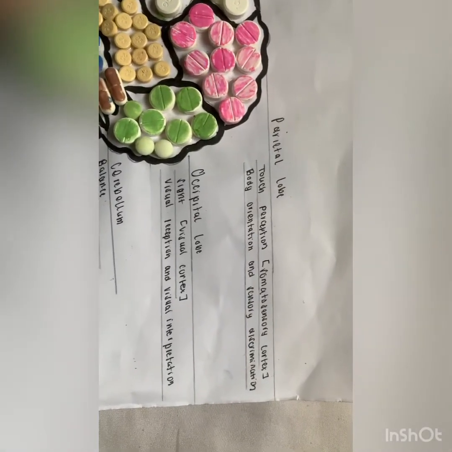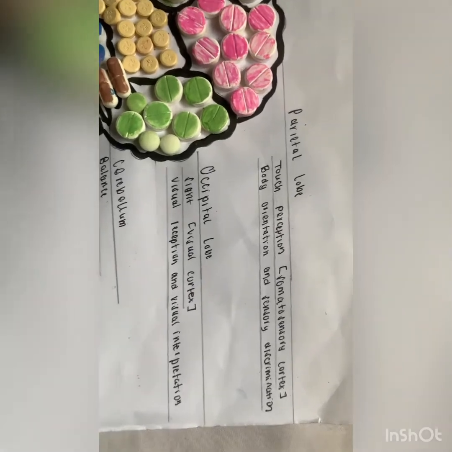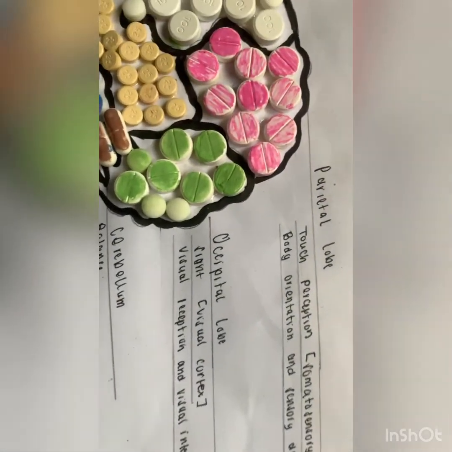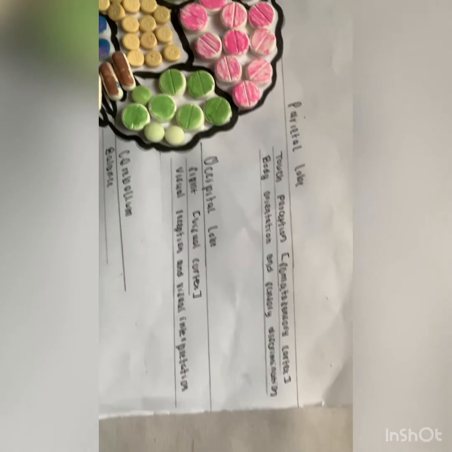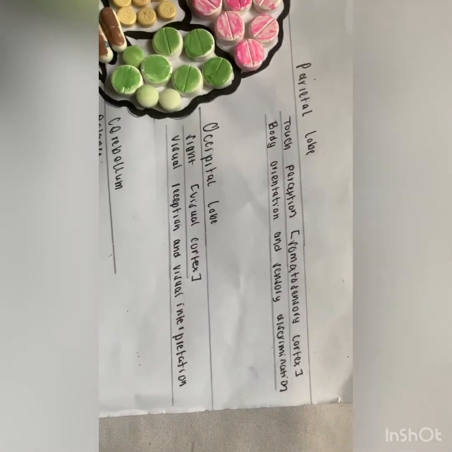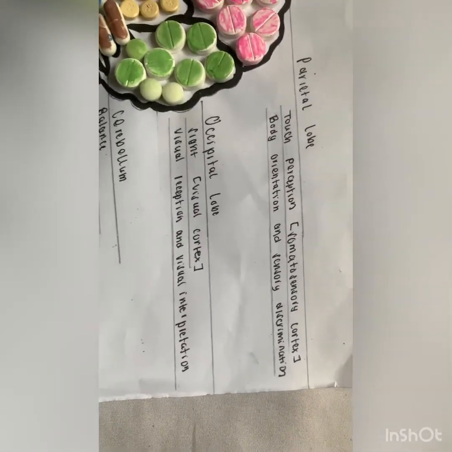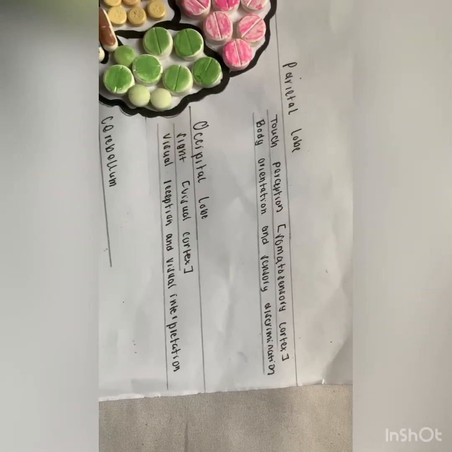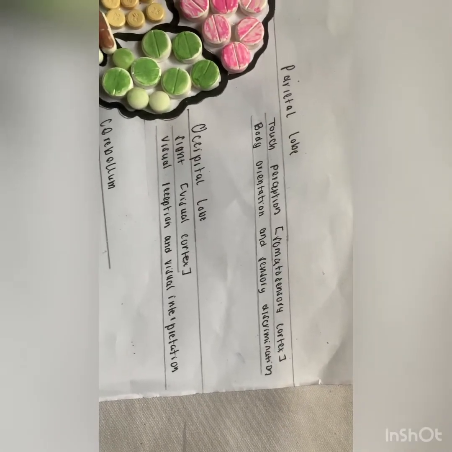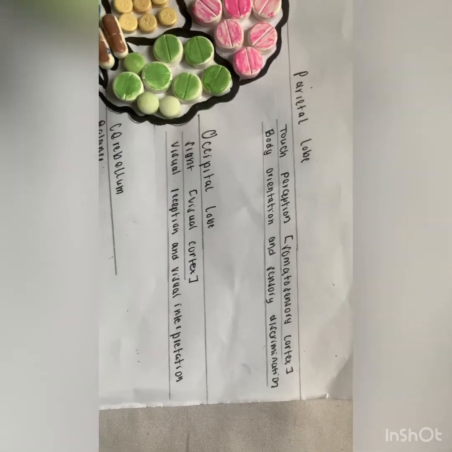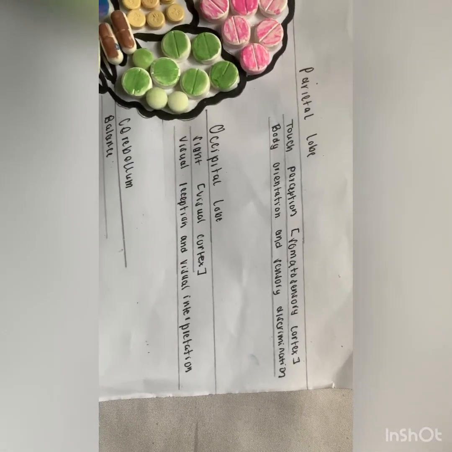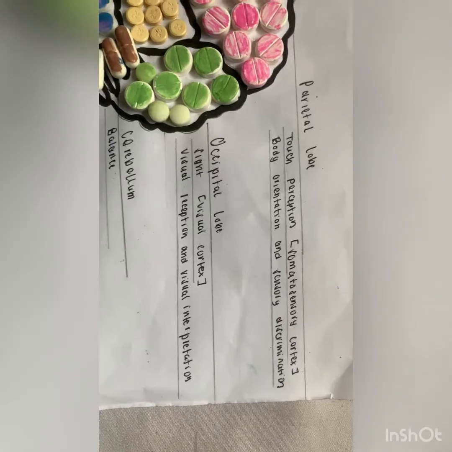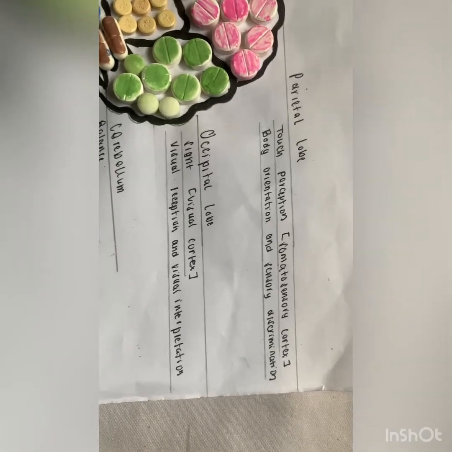Next, we're going to have a closer view at the occipital lobe. That's the one that's made up of the green pearls. So let's see what the occipital lobe is responsible for. The occipital lobe is responsible for two things: sight, as well as visual reception and visual interpretation. So with sight, the visual cortex in the occipital lobe is responsible for that.